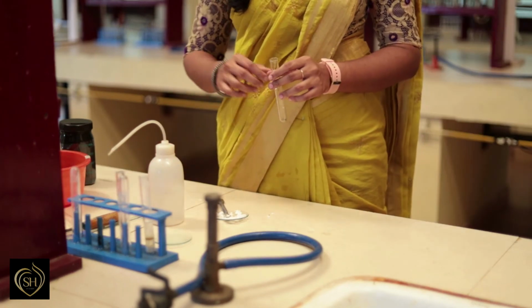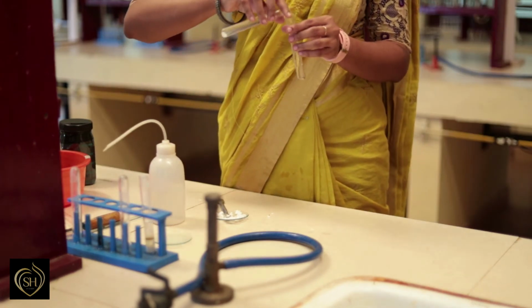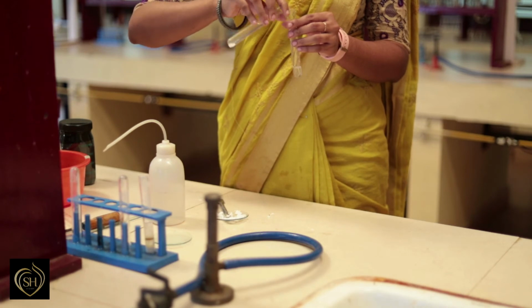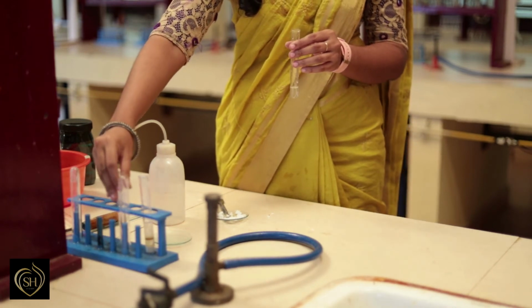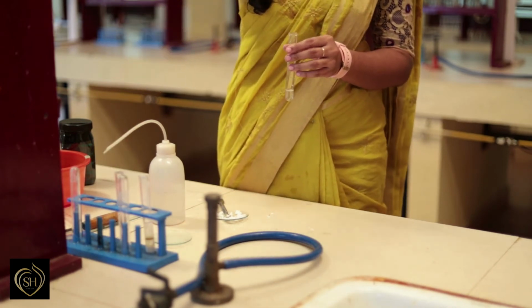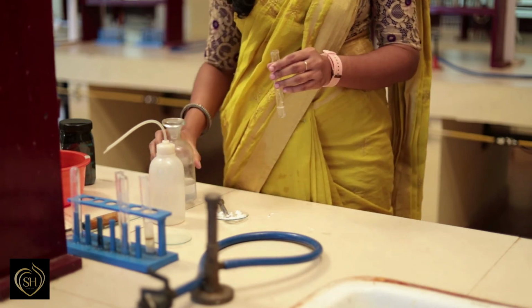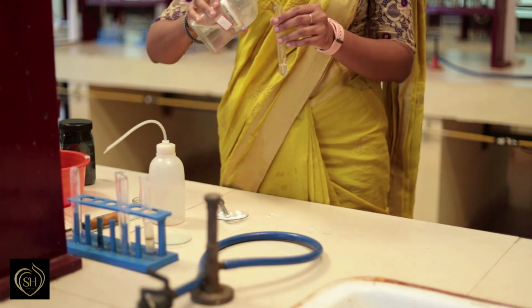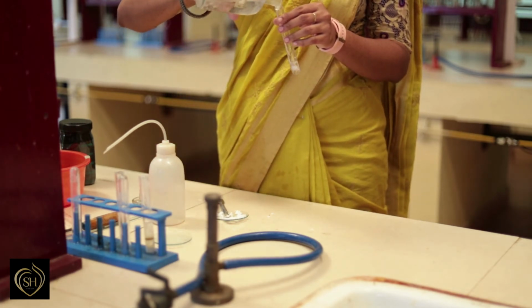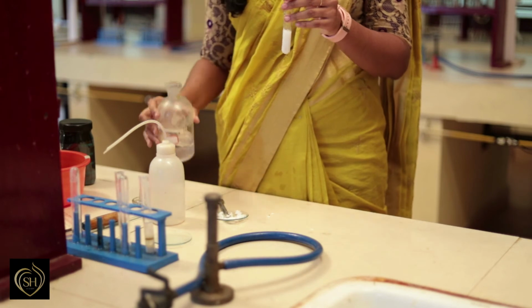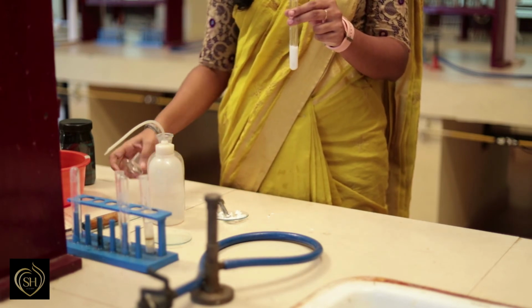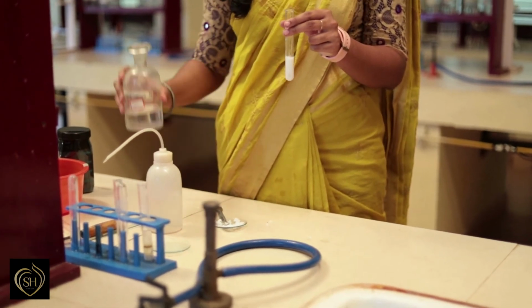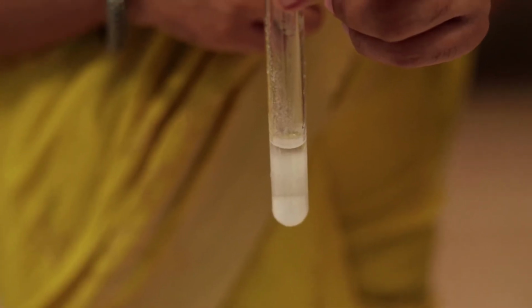To the solution taken in a test tube, sodium carbonate solution is added. Formation of white precipitate shows the absence of group 0, that is ammonium, in the given salt. Next is test for group 1.